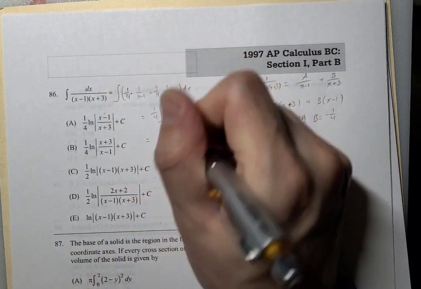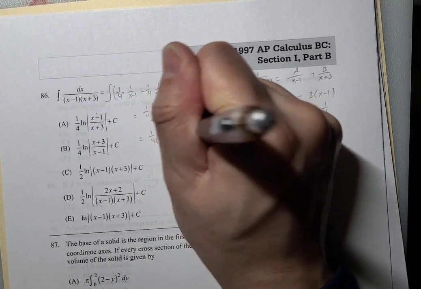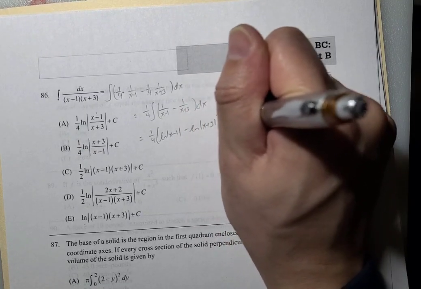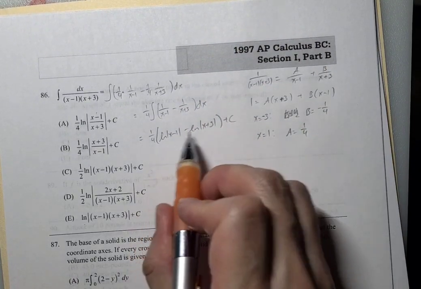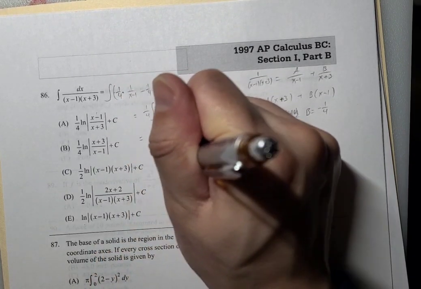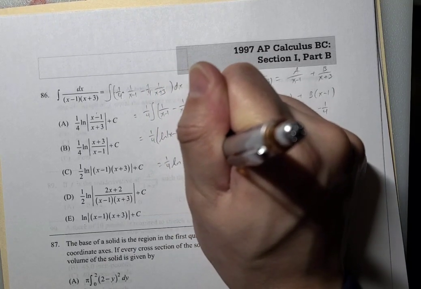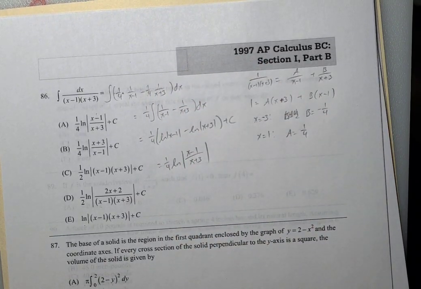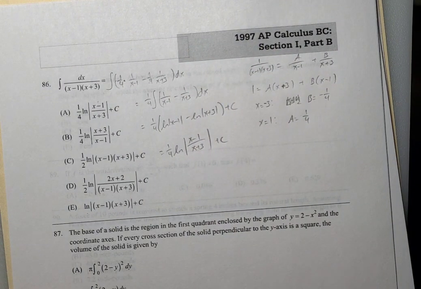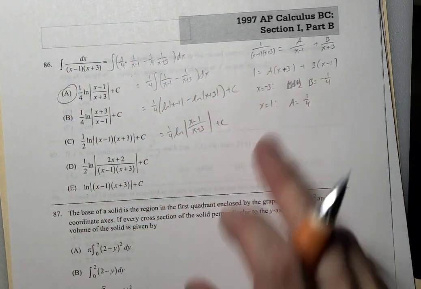So these are just logs, right? So it'll be log of x minus 1 minus log of x plus 3 plus c. And combine the logs. I think we need to do that, right? So it'll be 1/4 log of (x minus 1) divided by (x plus 3) plus c. So the answer is A. Sorry for the little mistake over here, just because I copied it wrong.